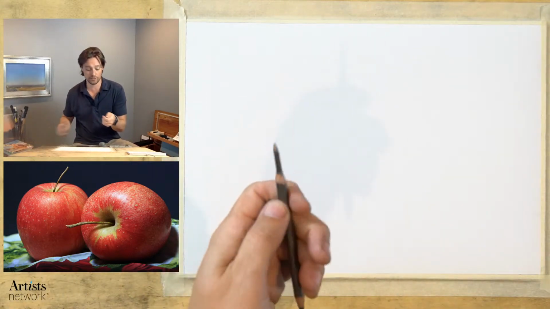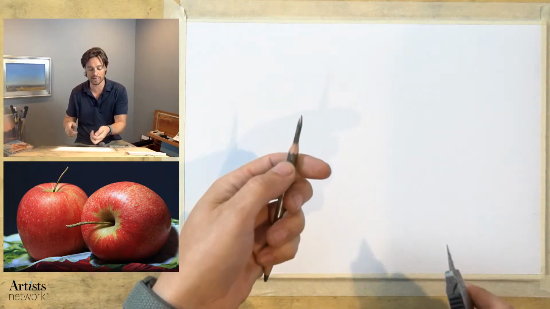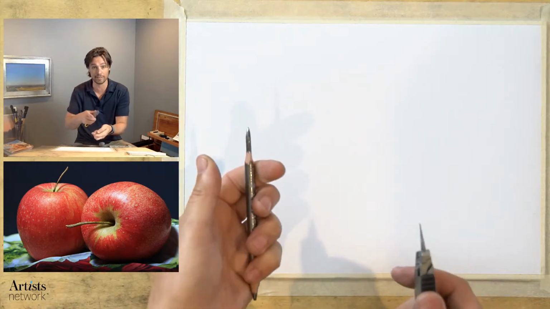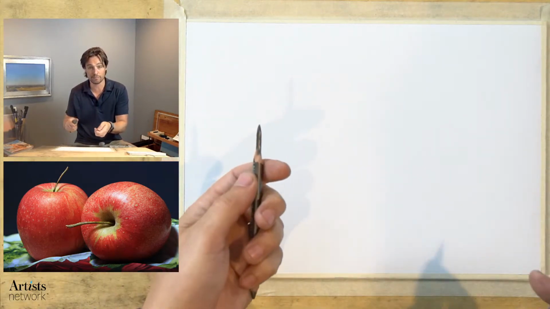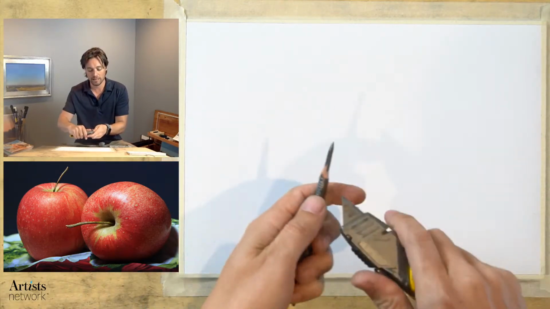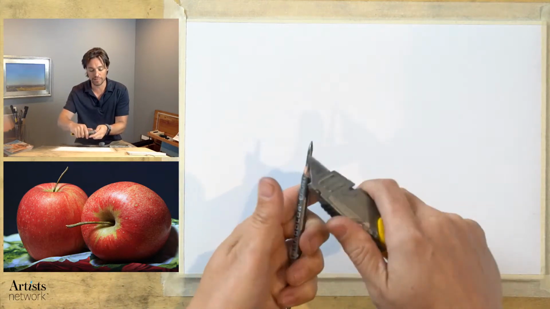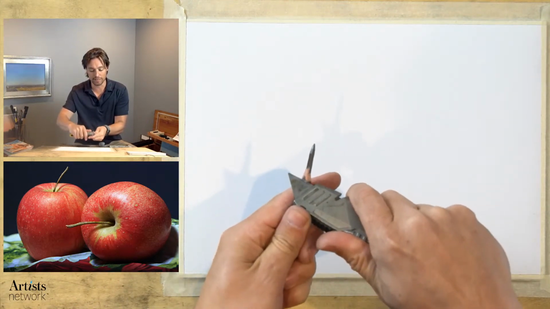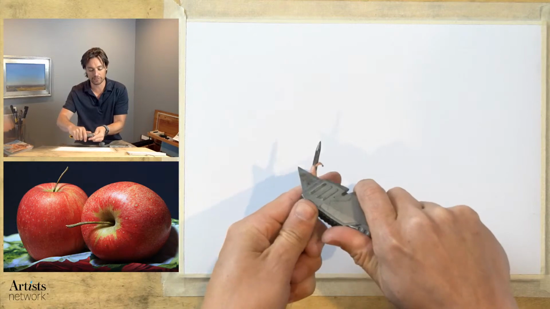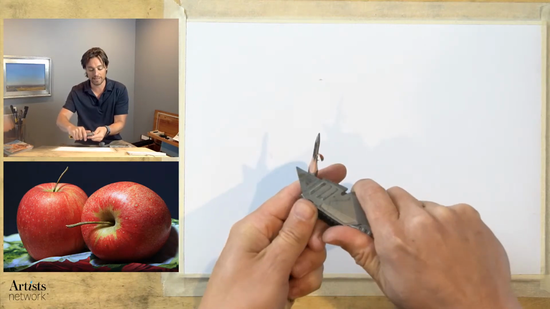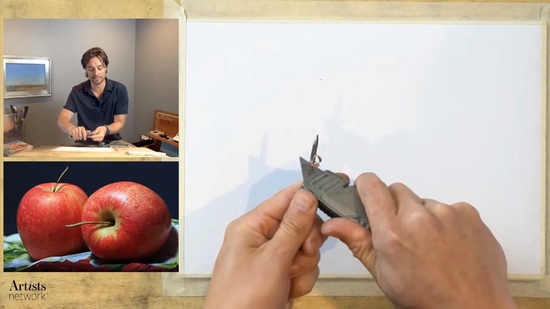If you don't have a woodless pencil, this is an ebony pencil, but again, if you have the yellow number 2, like a 2HB or whatever, that would be just fine. The way I sharpen it is with a razor blade, and I use my thumb to push forward and scrape away some of that wood casing.